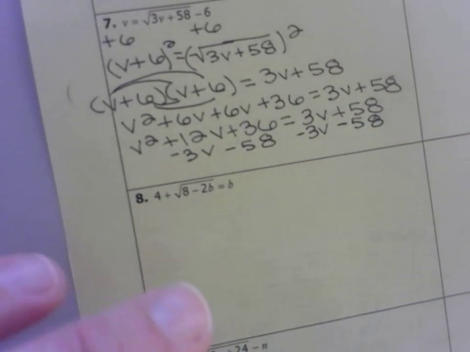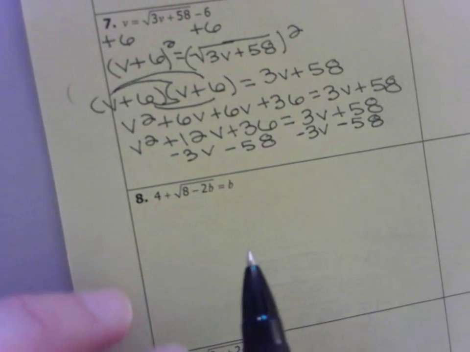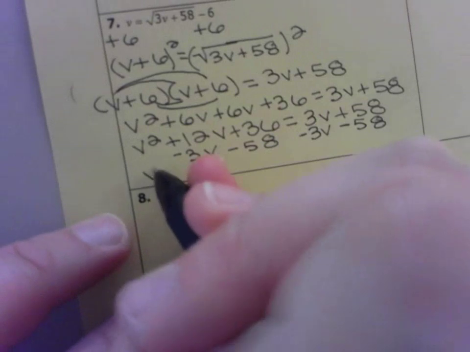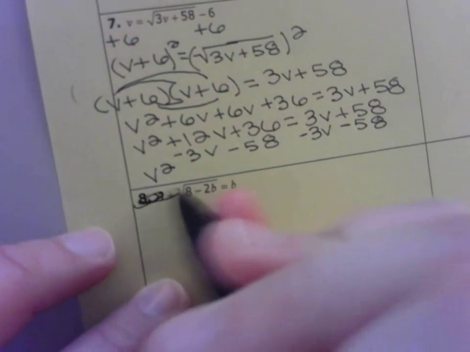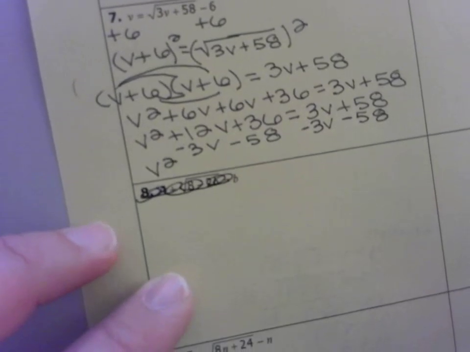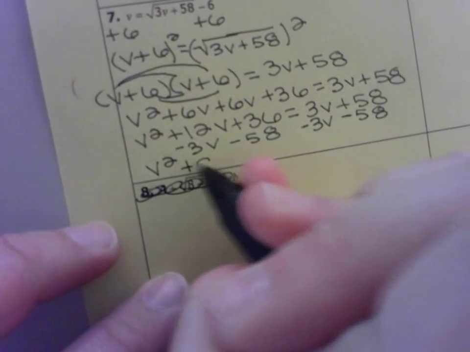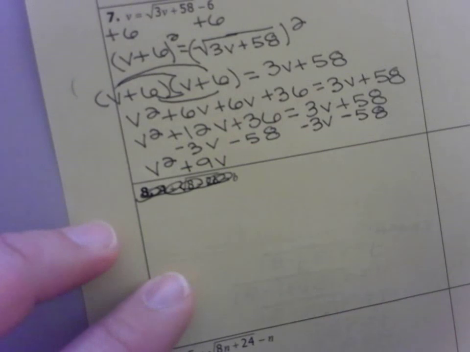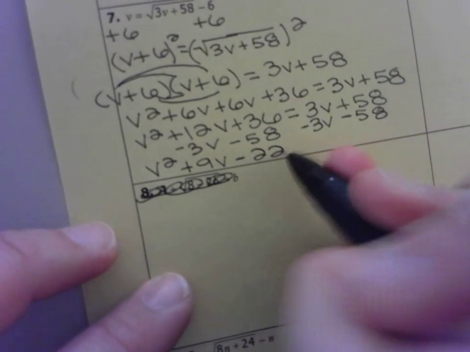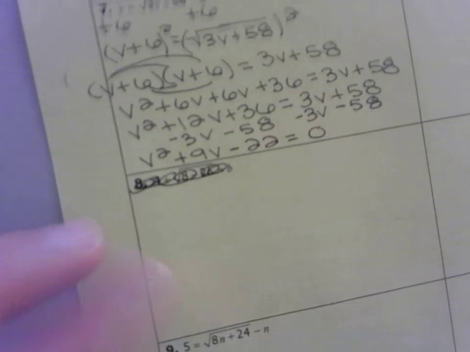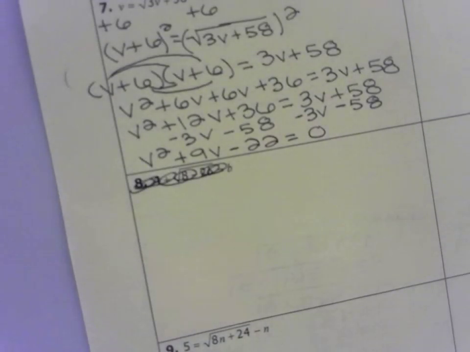We could technically move it over to the left side or to the right side, but I want to keep a positive 1 in front of v squared. So I will have v squared plus 9v plus 36 minus 58 equals 0. So now it's equal to 0.